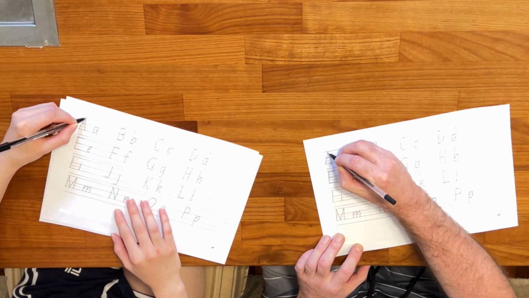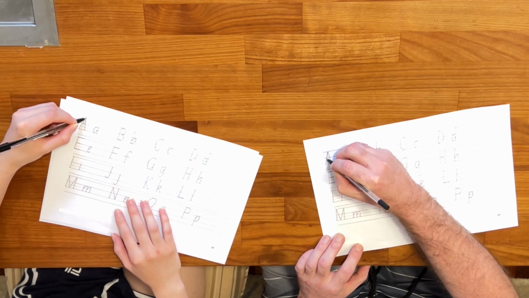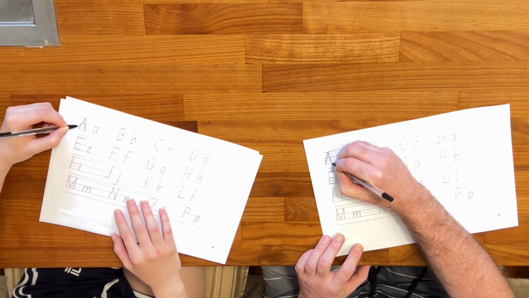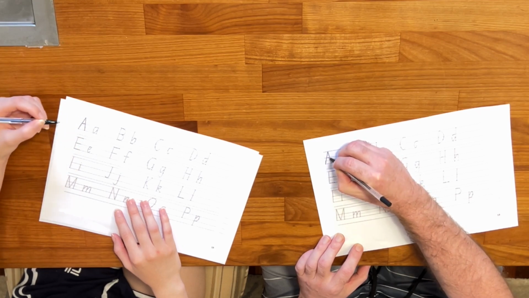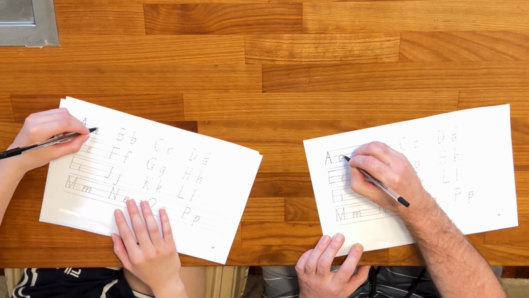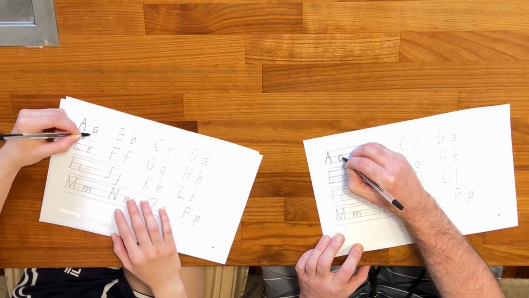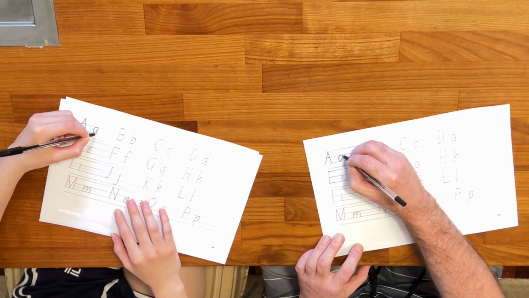This is the capital A. From the top down, lift your pen, top down, lift your pen, left to right. Lowercase, small a, do the loop around, up, lift your pen and go down.